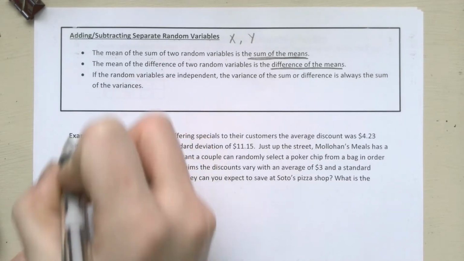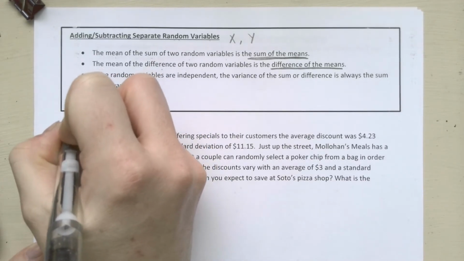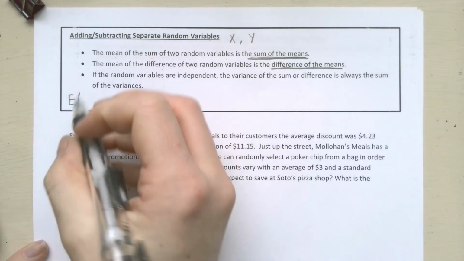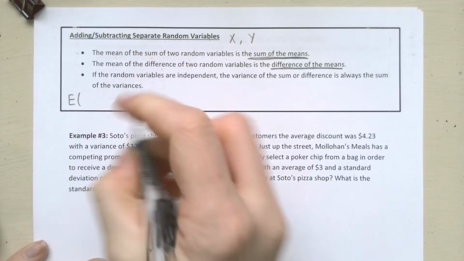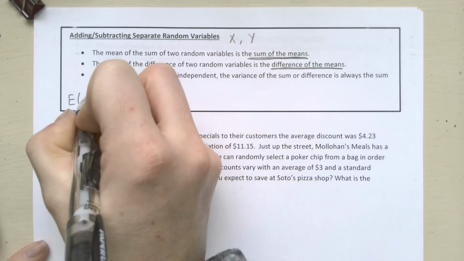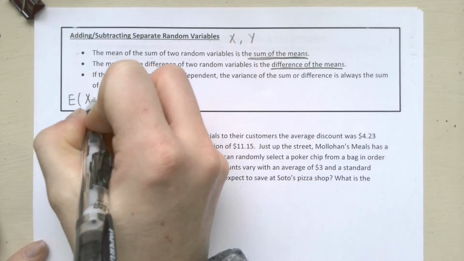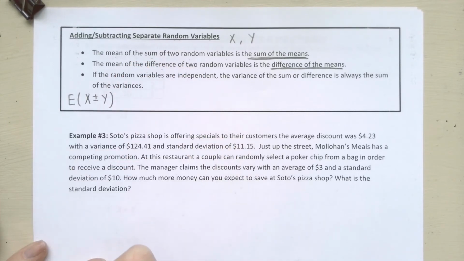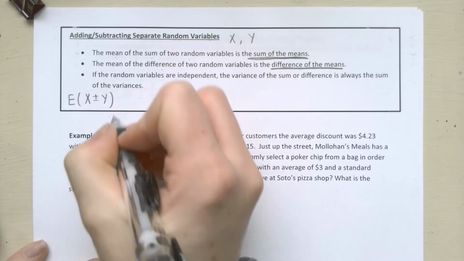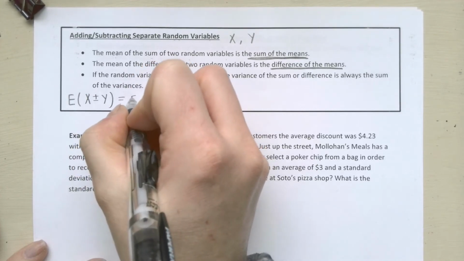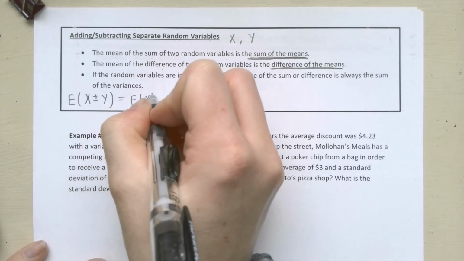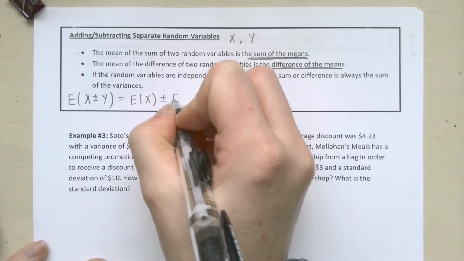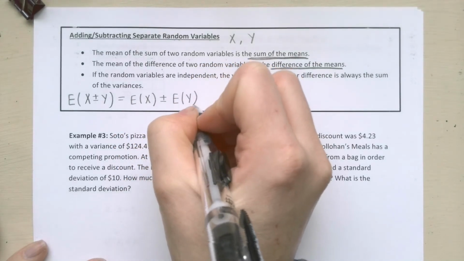So in notation, here's what I mean. If I'm finding the expected value of, I'm going to do adding and subtracting together for two random variables, let's just use x and y. So maybe I'm taking x, adding or subtracting y. To find this, what we would do is take the average or the expected value for x, and we would either add or subtract the expected value of y.